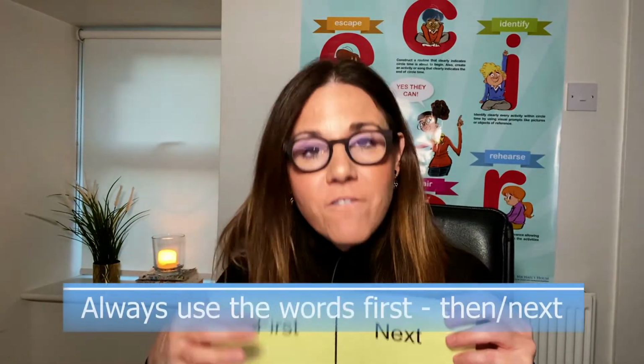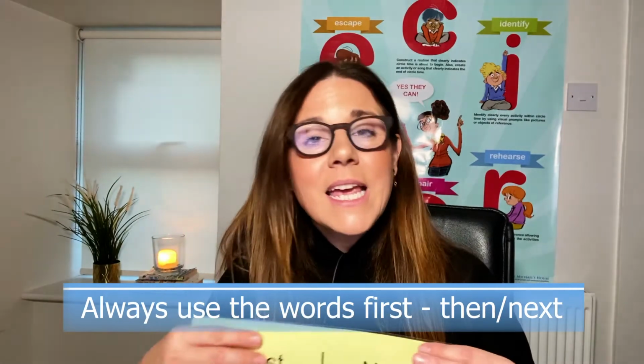It's also very important that we're very mindful about the language that we're using with the first and then boards, because sometimes we might be tempted to say, if you do your homework, I'm going to give you the iPad. So these boards are not like if, then. We're always going to use the words first, then, or first, next. Even if you're tempted to say, if you do this, I'm going to give you that, just remember that this represents a visual schedule, so we're going to stick to those words. First we do this, and then we do that.